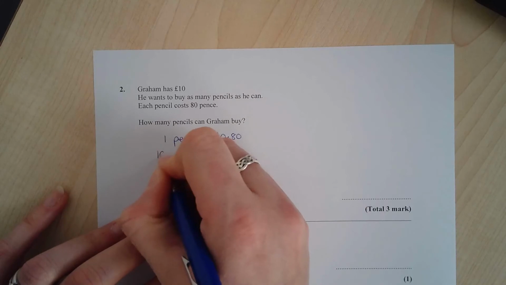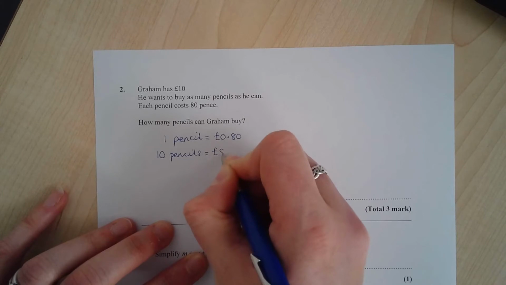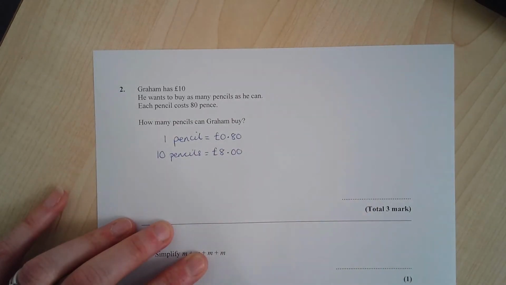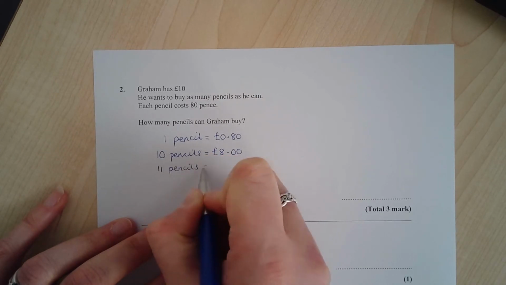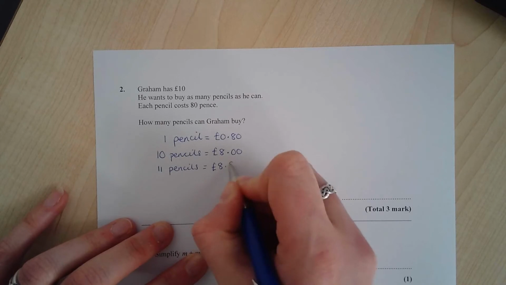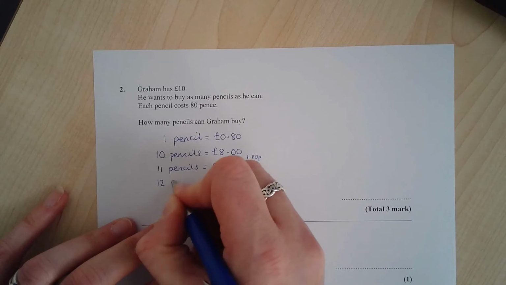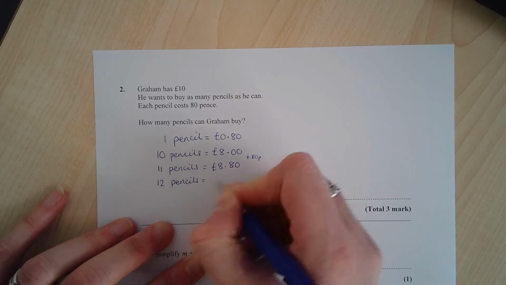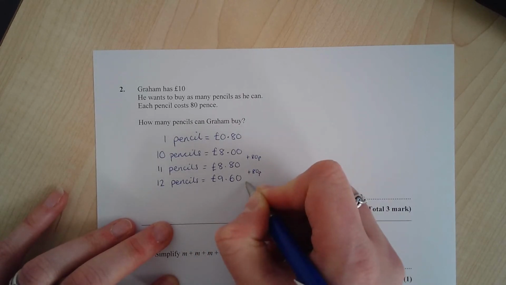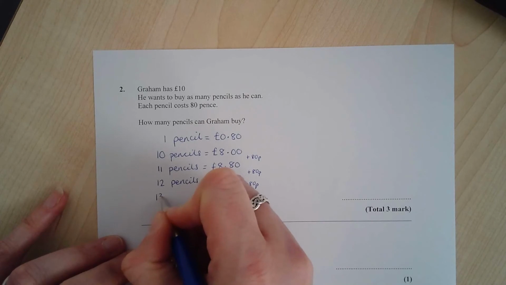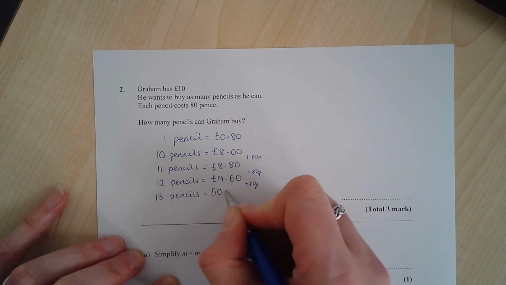So 10 pencils would be 10 times that, which is £8. If I keep going from there, another pencil, so 11 of them, would be £8.80, because I've just added on 80p. And then another pencil would be £9.60, because I've added on another 80p. And then if I add another 80p on, just to check, that's going to go past £10.